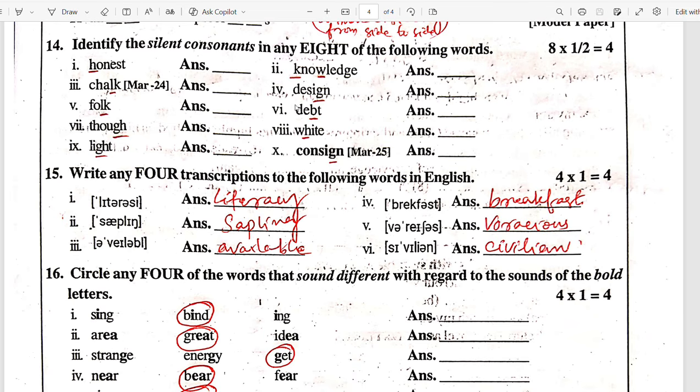Debt. Normally we pronounce the B, but that's incorrect. Debt, B is silent. Though, G is silent. Light, G and H are silent; we don't pronounce the H sound here. Consign, he has asked that much, and this was asked in last year's paper. Consign, G is a silent letter. Wherever you see H, L, K, W, G, B, the majority of them are silent like this. Normally we read this and conclude there is no silent letter, but English is quite funny.